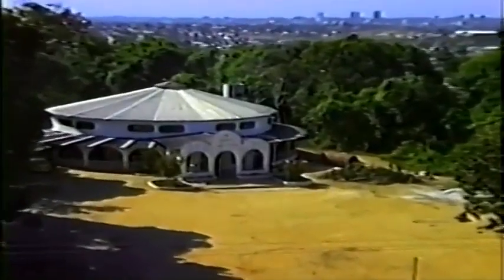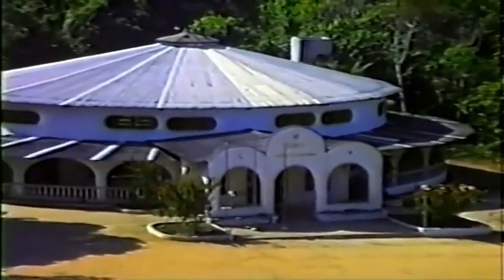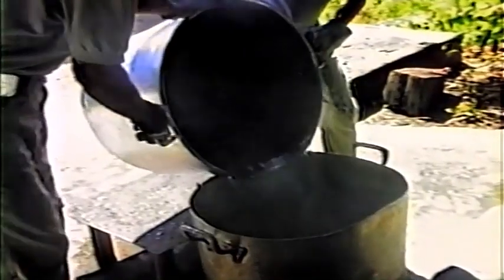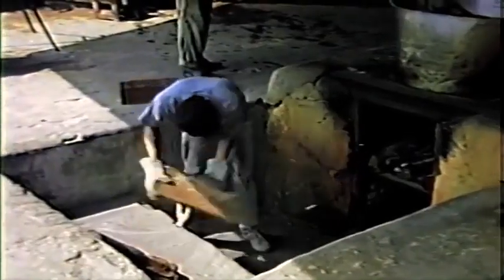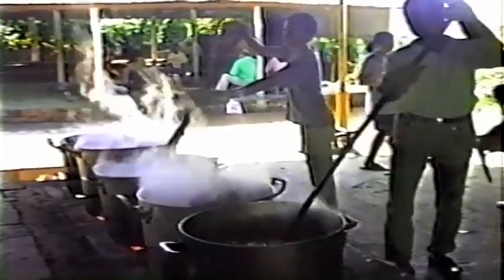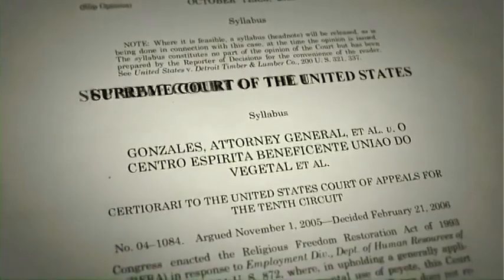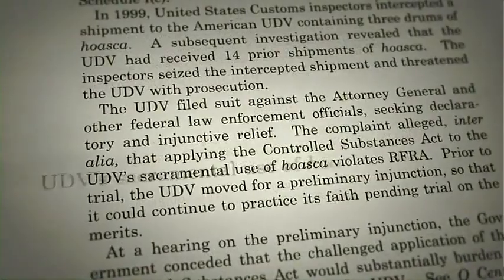In the early 1990s, the UDV established a branch of their church in the United States. In the late 90s, the U.S. Customs Department, along with the DEA, intercepted a shipment of ayahuasca. The church protested the government action. They contended that it violated the Religious Freedom Restoration Act, and the case was heard in the U.S. Supreme Court. And in February 2006, their decision was announced, and it was a unanimous decision on the side of the UDV.